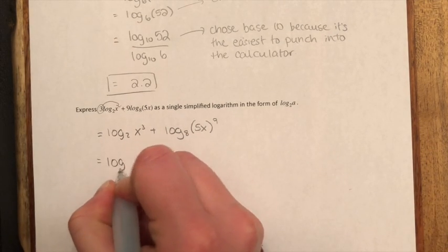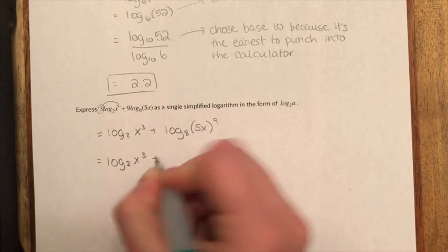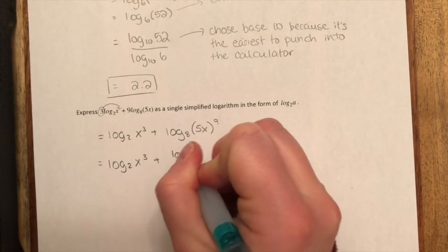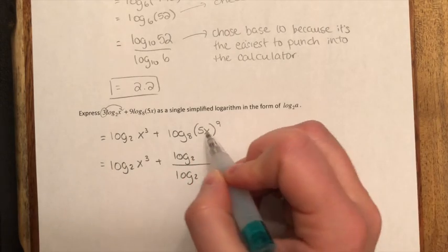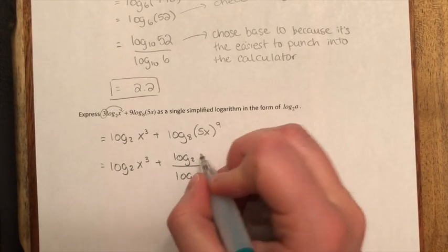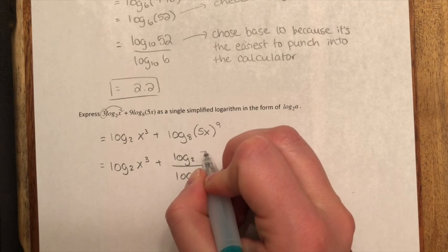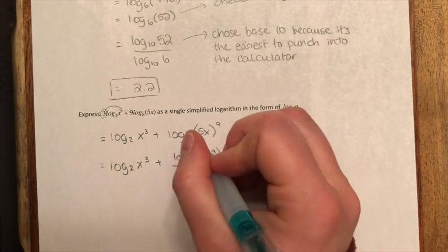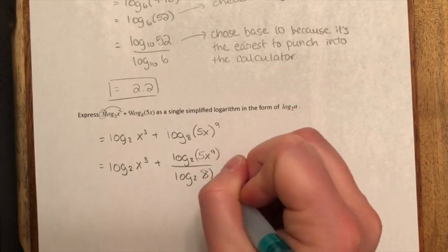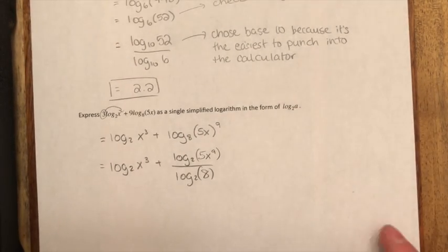So I'm going to leave this whole thing and make this log base 2 over log base 2. The argument, the thing I'm logging, is my exponent in the top one, so that's going to be 5x to the 9. And then my base on this top one is going to be my argument on the bottom one.